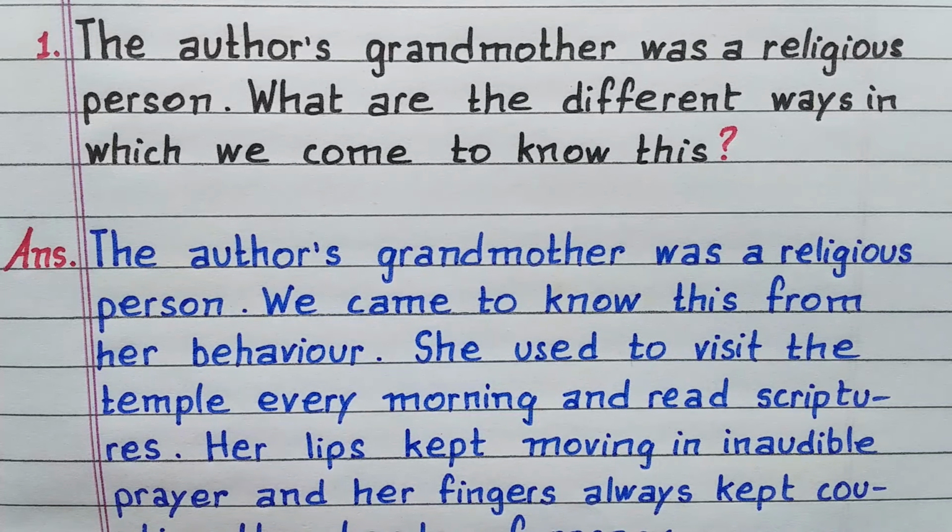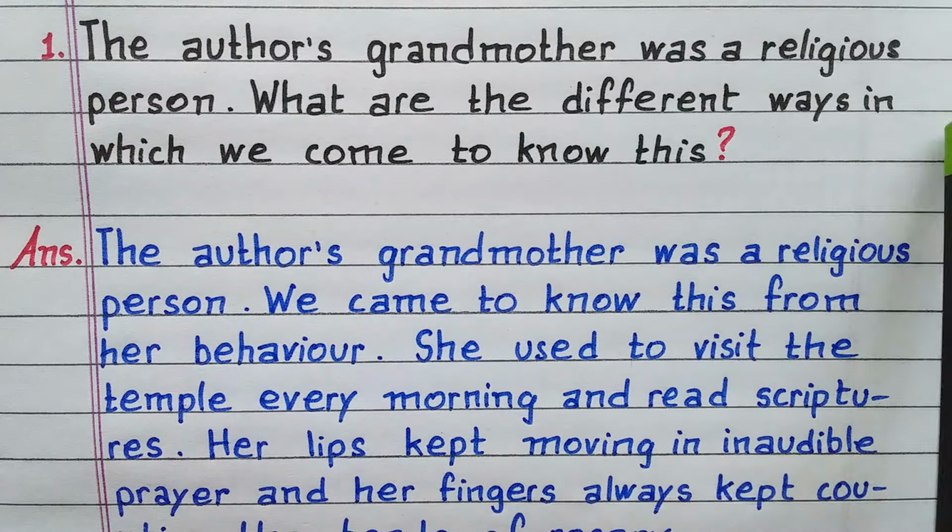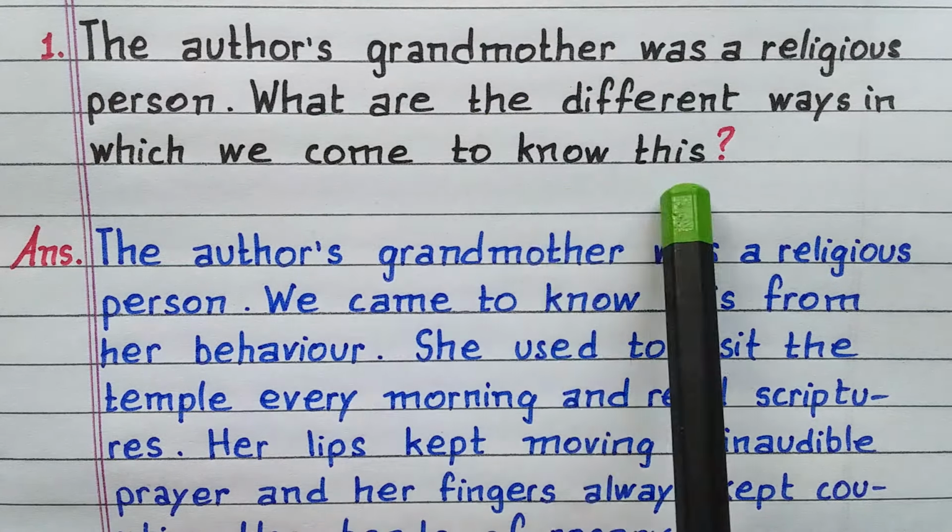Now, let us look at the first question of talking about the text. The author's grandmother was a religious person. What are the different ways in which we come to know this?